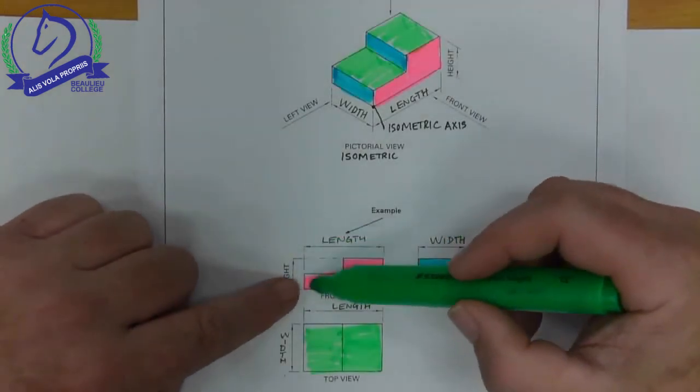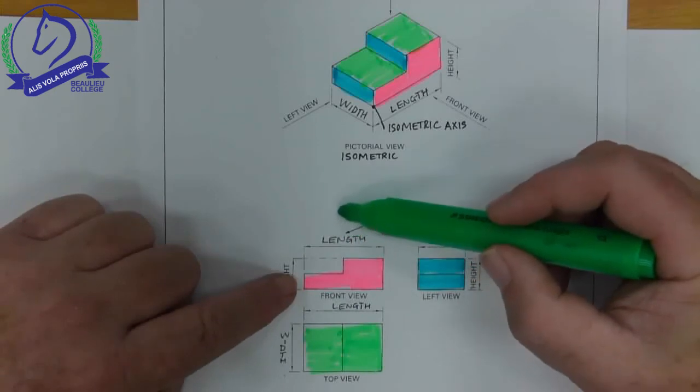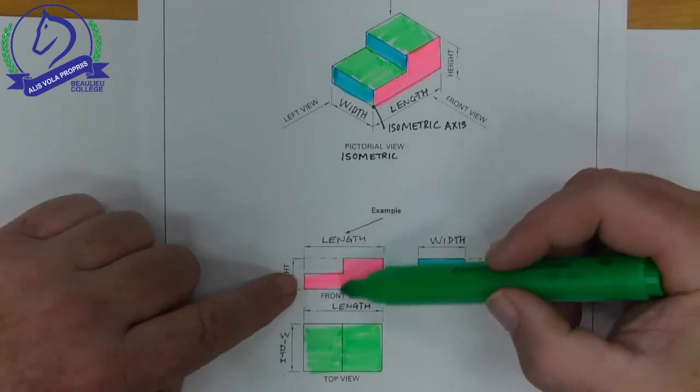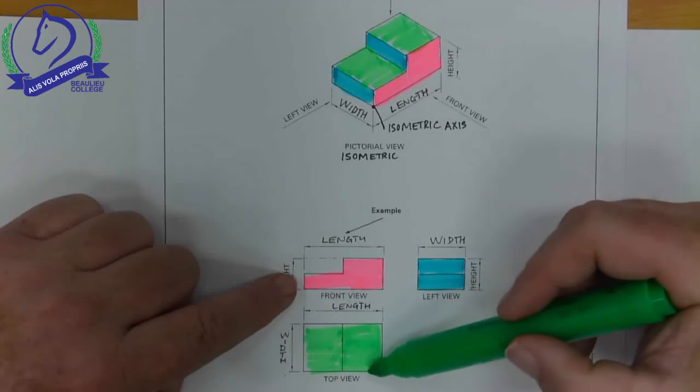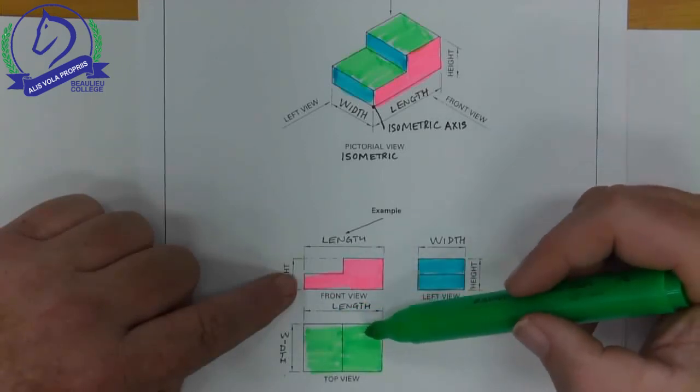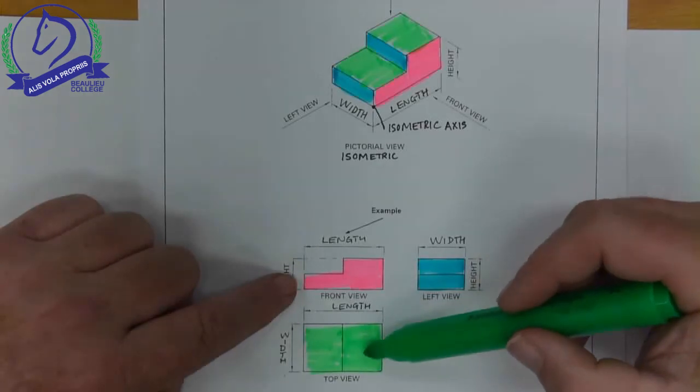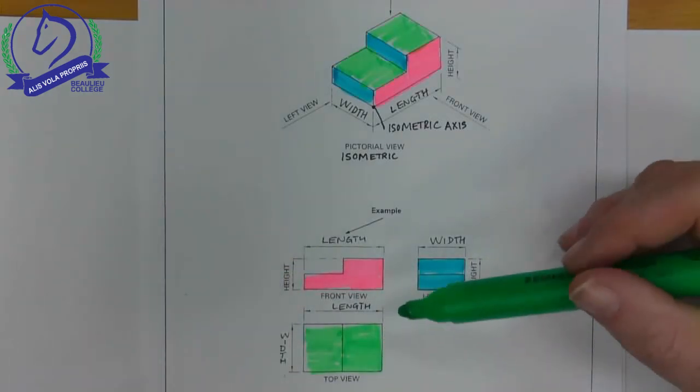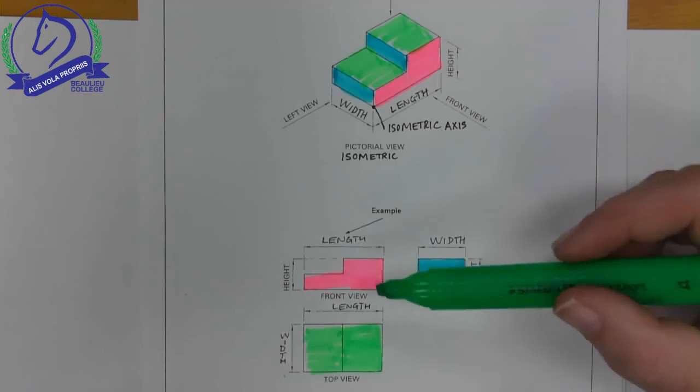The top view, for the front view, we've come to the top of the shape. We shine a torch. Where does the shadow go? It's projected down onto the bottom of the front view, and there it gets placed below the front view. Okay, so the front view, the most important view.